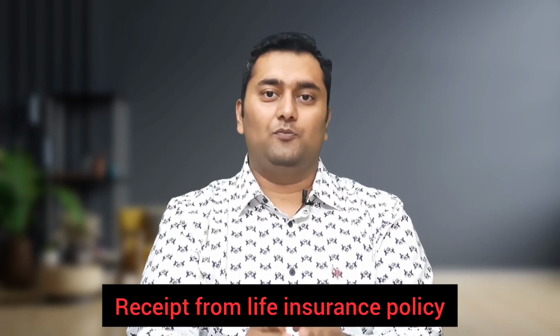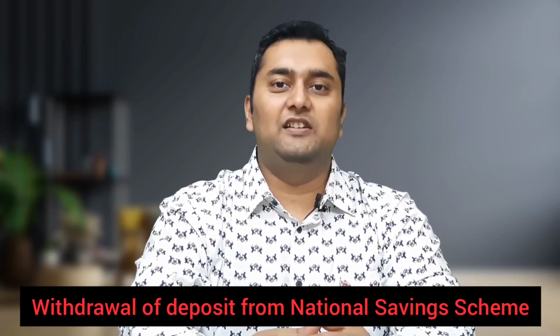Number 16 is receipts from life insurance. Receipts from your life insurance policy are exempted under section 10(10D). So the 16th transaction includes all the receipts from your life insurance policy. However, remember, if the conditions are not met, then TDS will be deducted or you will need to pay taxes on these receipts. If the conditions are met, then you can claim exemption while filing your ITR under section 10(10D).